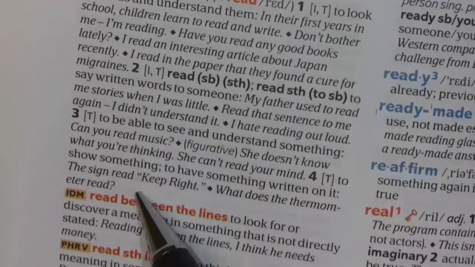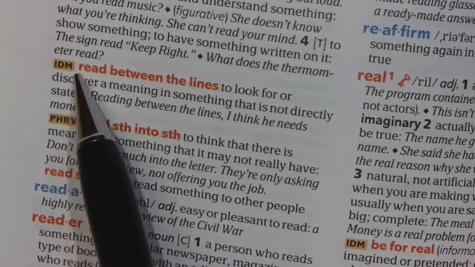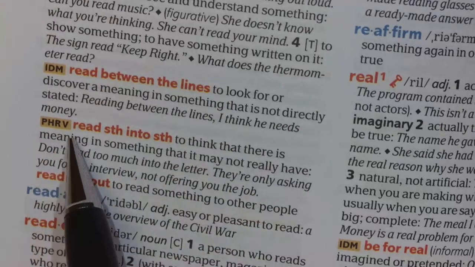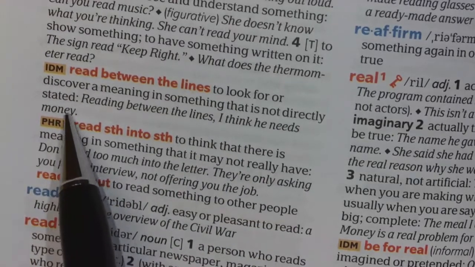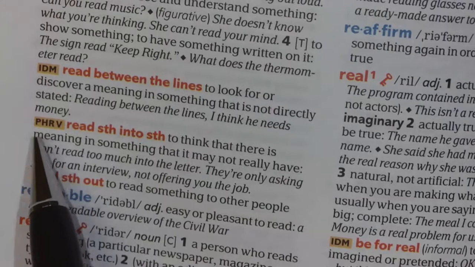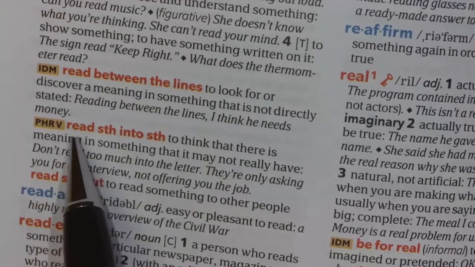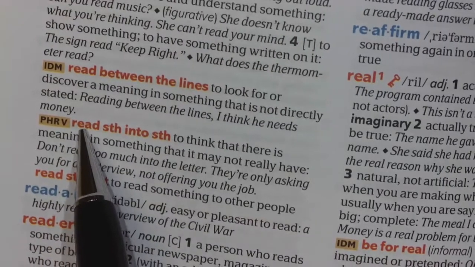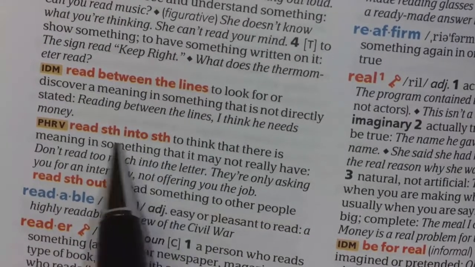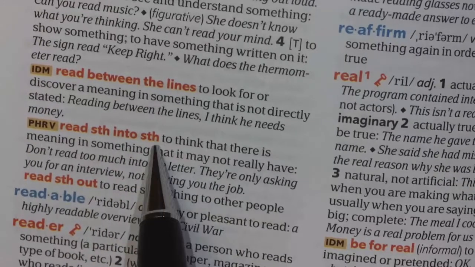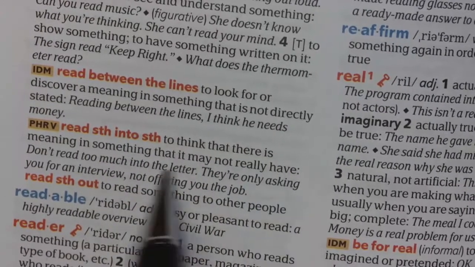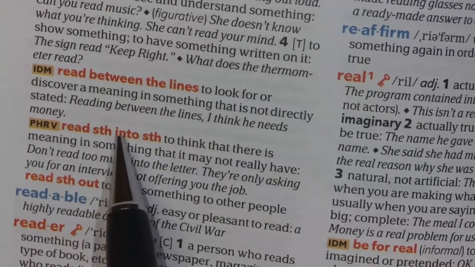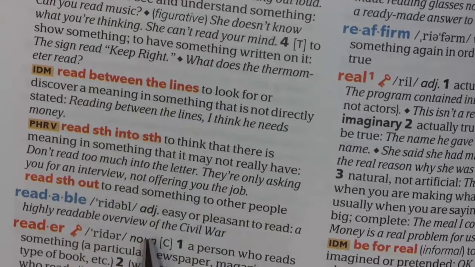Now, if we keep looking past the definitions, again, we see, here's another idiom, read between the lines. And then they explain what that means. And then the PHRV, do you remember what that means? So the PHRV is phrasal verb. A phrasal verb is a verb that has more than one word. So it reads something into something, right? That's kind of weird. What does that mean? To think that there is meaning in something that it may not really have. For example, don't read too much into the letter. So read too much into the letter, something into something like that.